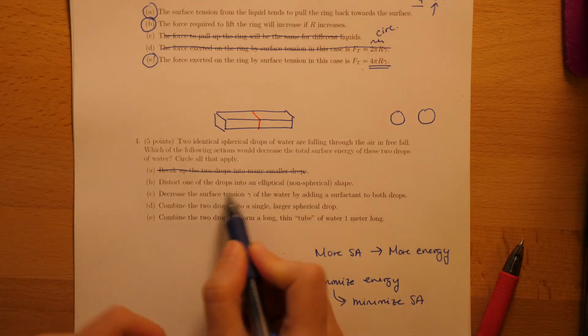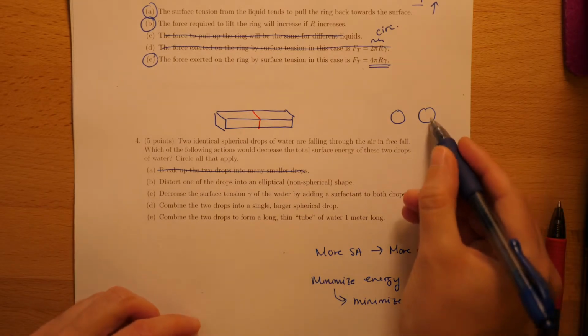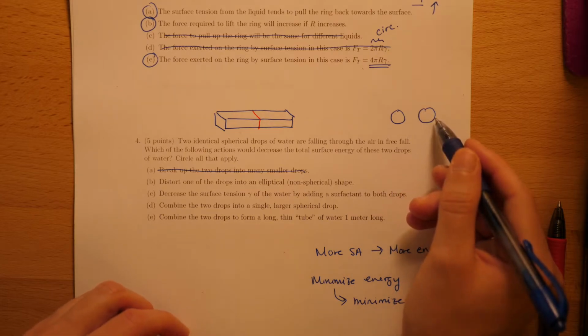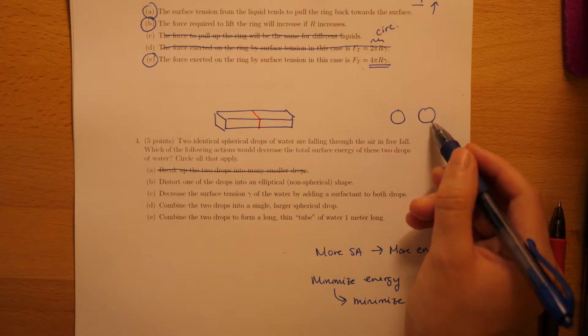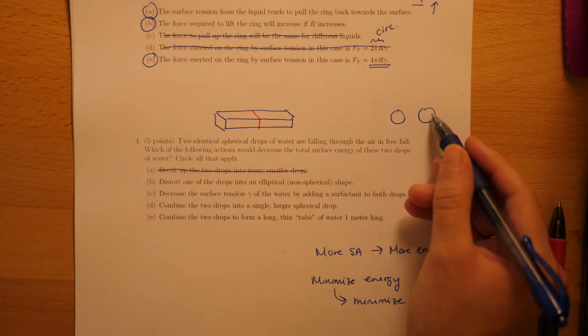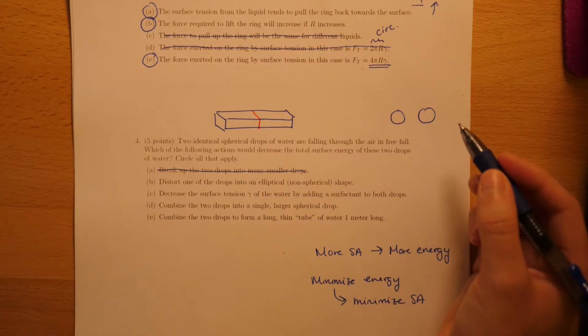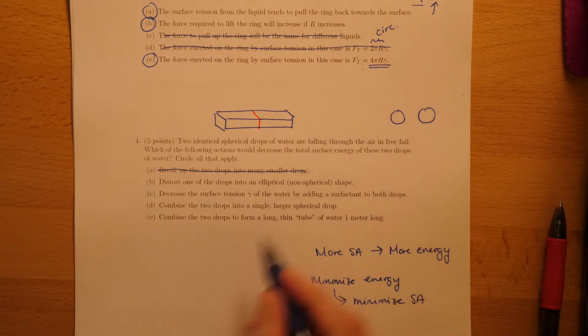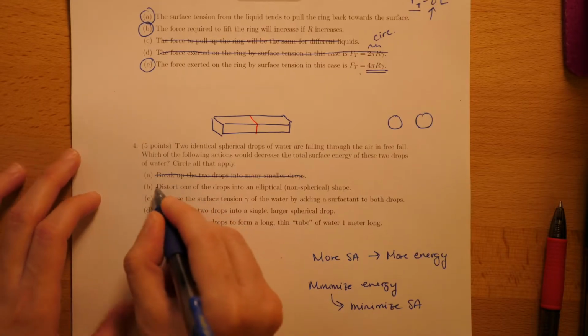Okay, so distort one of the drops into an elliptical, non-spherical shape. So spheres minimize the surface area to volume ratio. So it is the shape with the lowest surface area that you can get for that volume. So if you distort it, you're actually going to increase the surface area. So we don't want to do that.